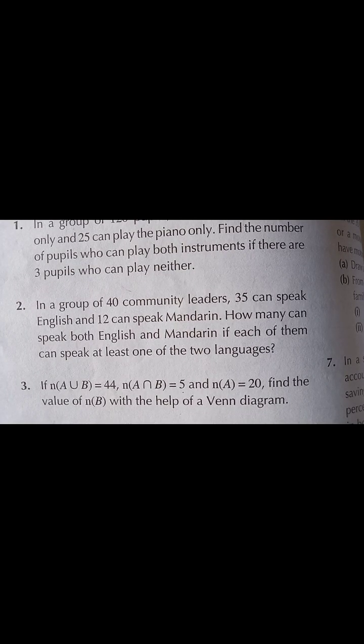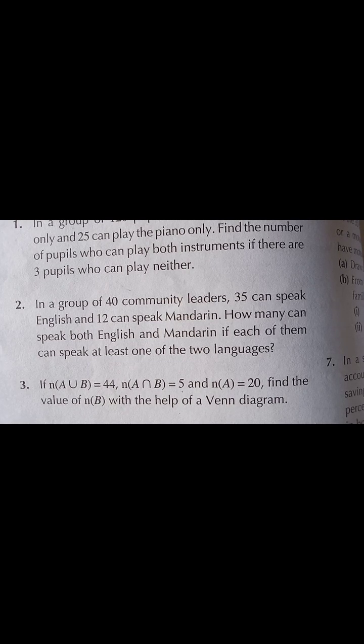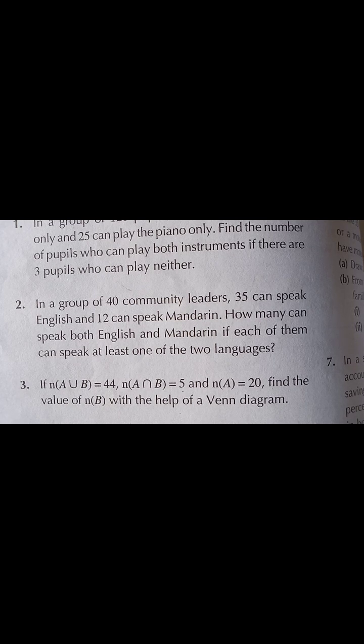Question number 3. In question number 3, if number of the members in A union B equal to 44, number of the members in A intersection B equal to 5, and number of members in A equal to 20, find the value of number of members in the set B with the help of Venn diagram.